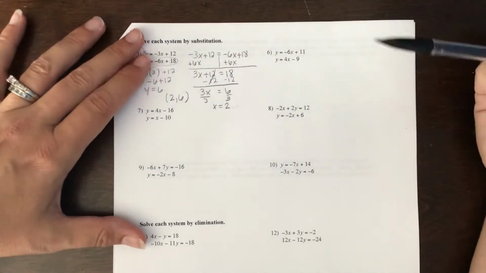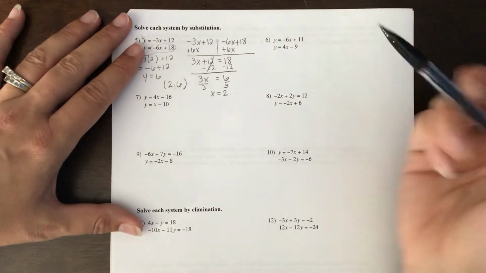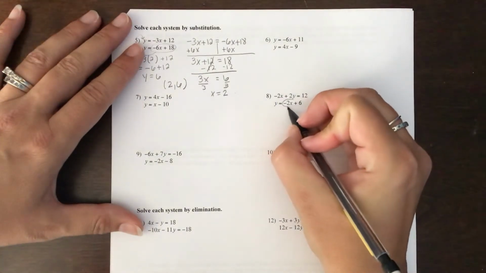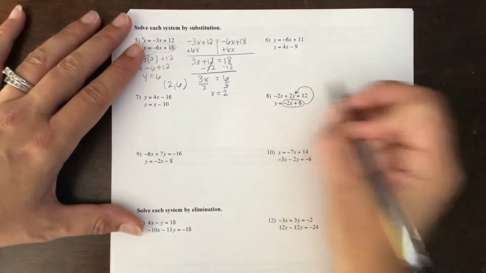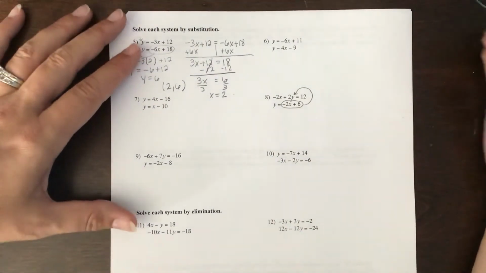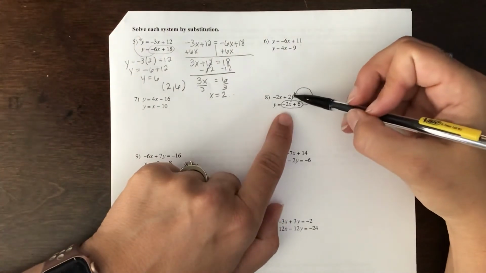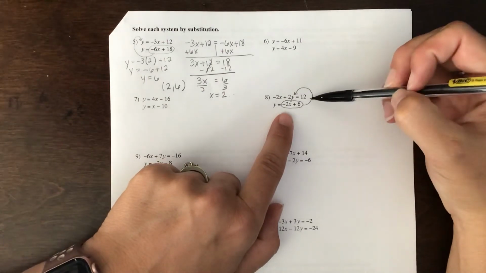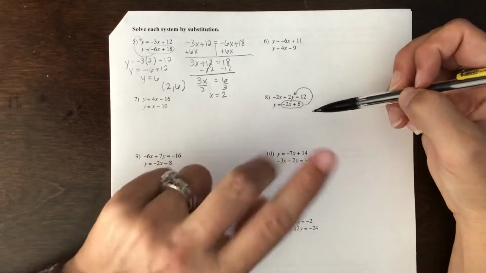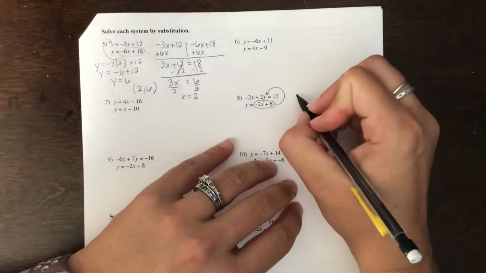Another way you'll see substitution is if only one equation is solved for y and the other one is not. So in this case, I'm going to take everything that y equals and substitute it in where I see a y. Okay, so it tells me that y equals this expression. So instead of writing y, I'm going to write this expression. That way I have an equation with only one variable, not two, so that I can solve it. So it'll look like this.